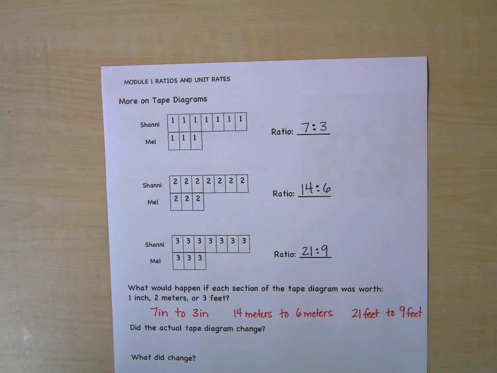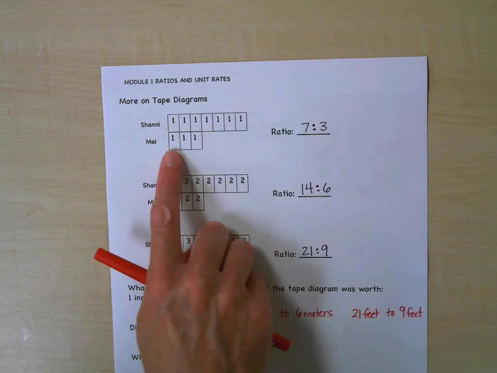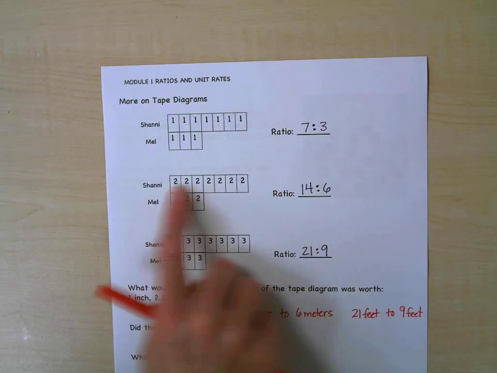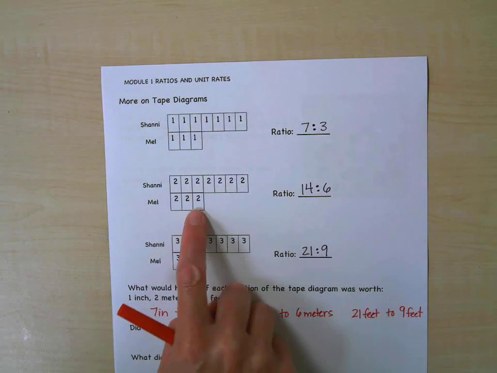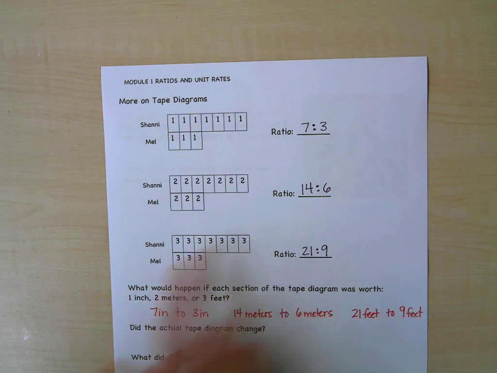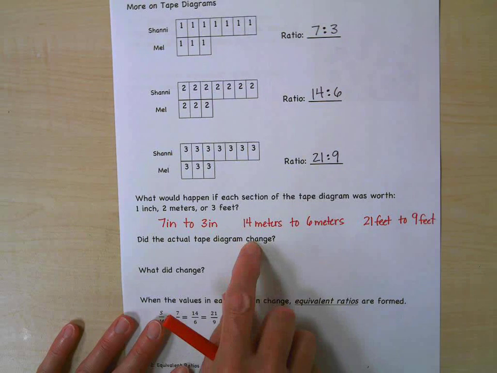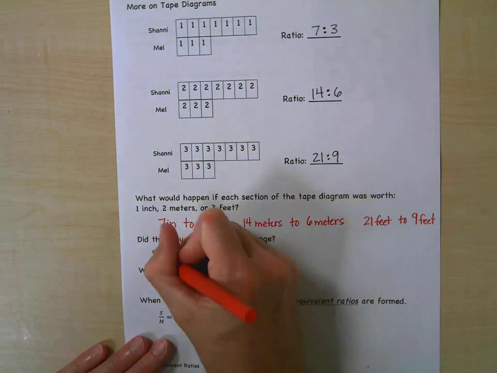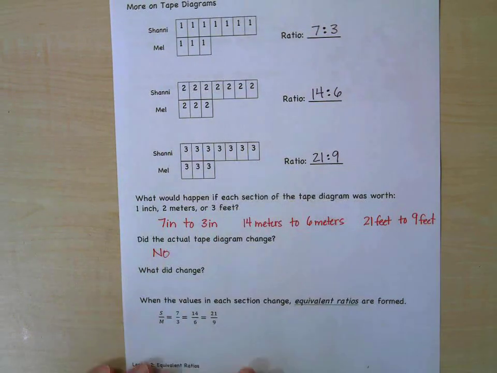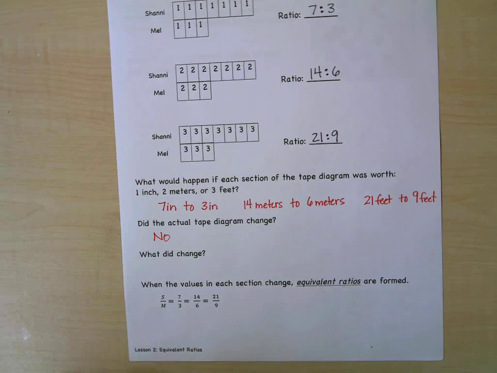Okay, did the actual tape diagram change? Look at it. Did the tape diagram in shape or size actually change? Nope, there's 7 squares on the top and 3 squares on the bottom. So to answer that question, did the actual tape diagram change? The answer is no. Okay, the next question asks you, what did change? Think about it. What did change?